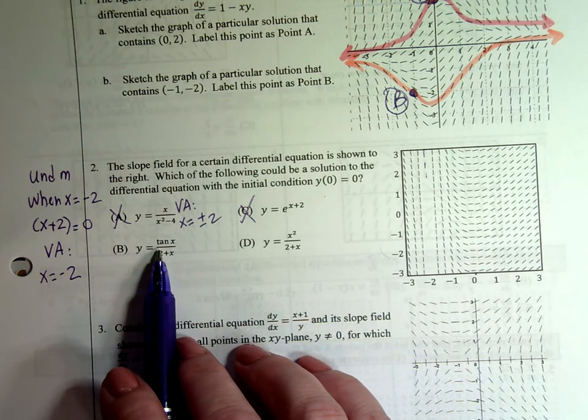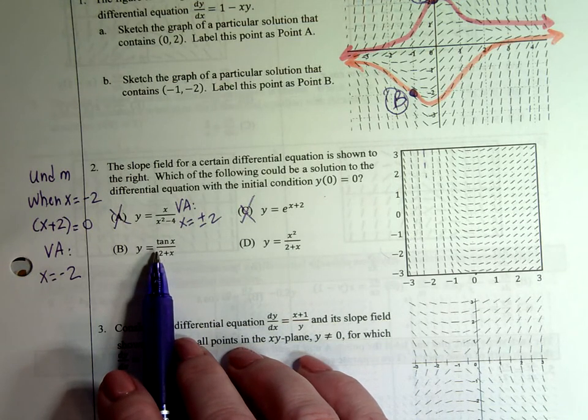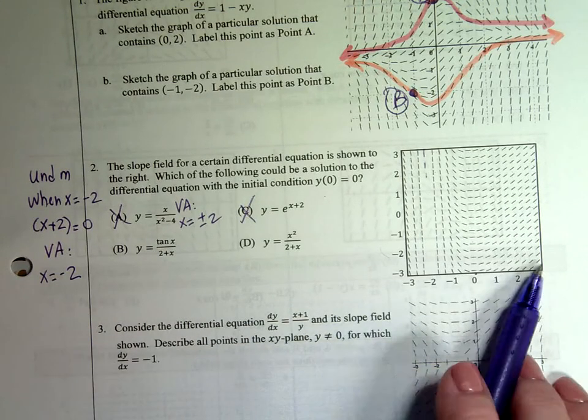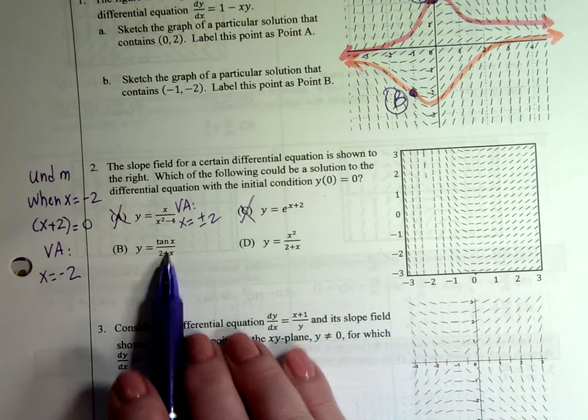Does the tangent have other vertical asymptotes? Think of the tangent graph. The tangent graph is like a squiggle, and there are asymptotes at every pi over 2. And so I don't see any more asymptotes in this picture. This one would have more asymptotes, because the tangent would have to have more. Remember the tangent graph?